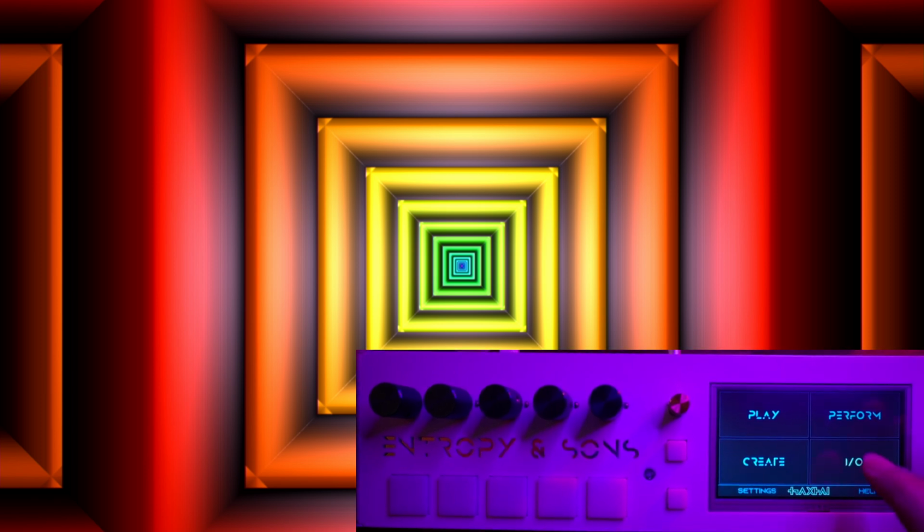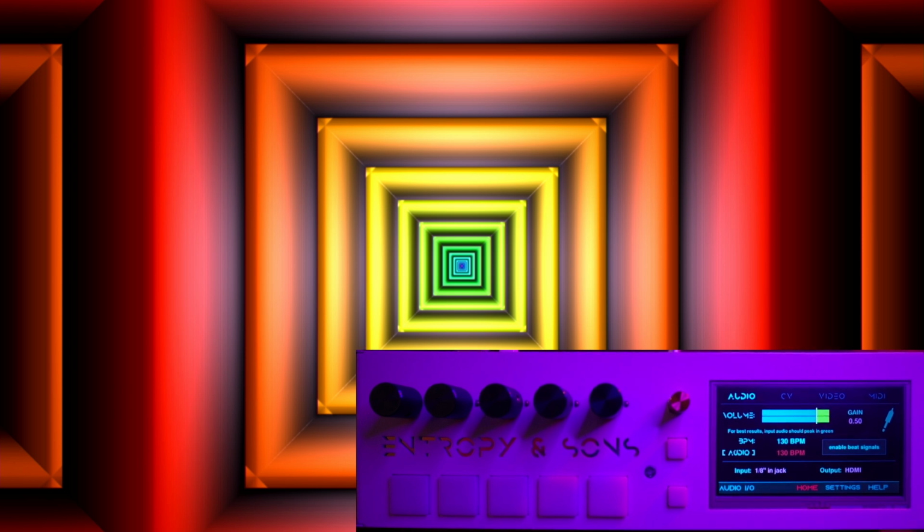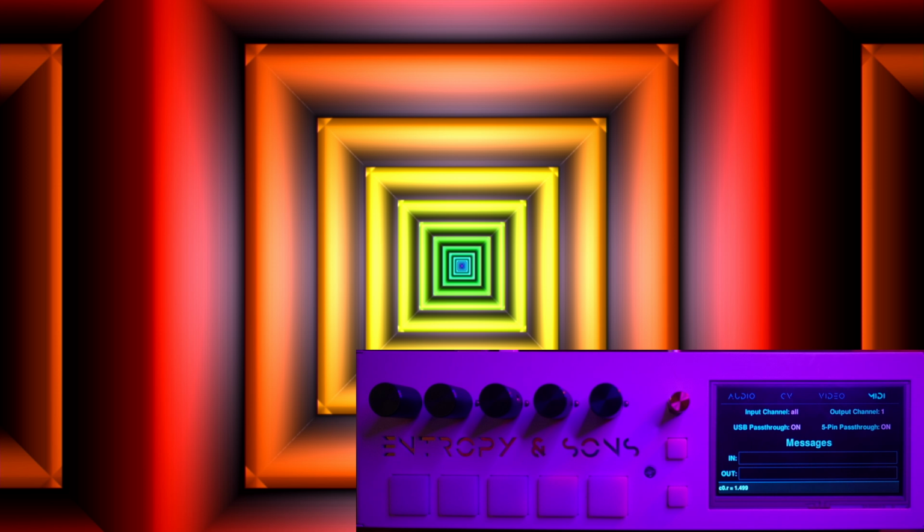All right, so if you go into the I/O tab, you'll see there's 4 different types of I/O that the device supports: audio, CV input, video input, MIDI input, and we also consider the knobs and the buttons I/O. They don't have their own tab, but they're definitely remappable, and they're sending signals to the synth, and you can kind of control how all that works.